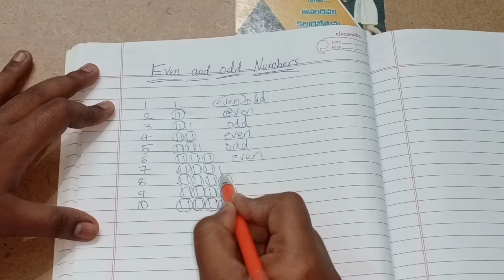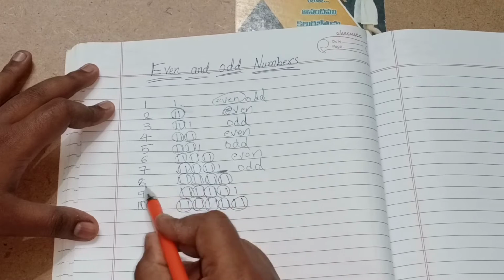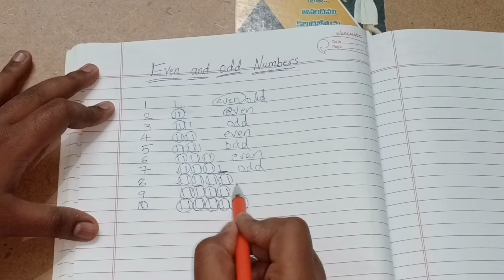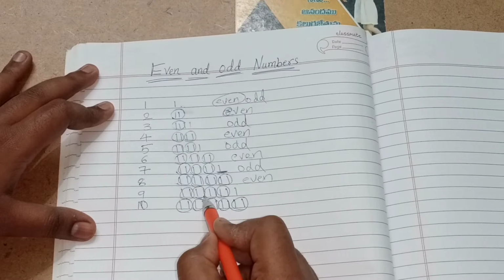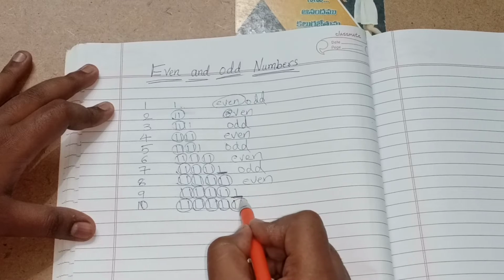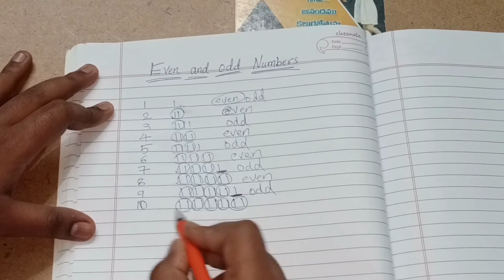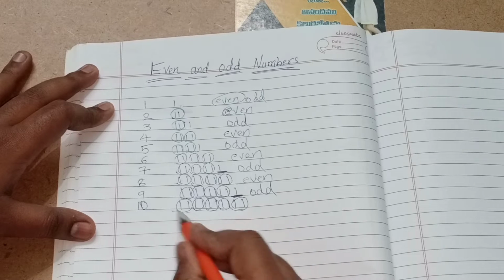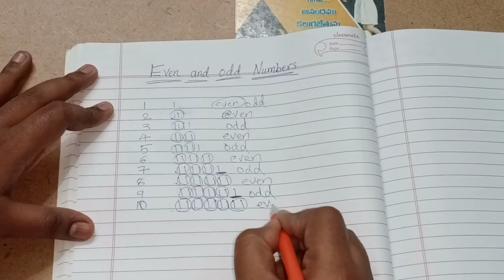For 7 we have one leftover line, so this is an odd number. For 8 we have no leftover lines, so this is called an even number. For 9 we have a leftover line after pairing, so this is an odd number. And in 10 all lines got completed pairing, so this is an even number.